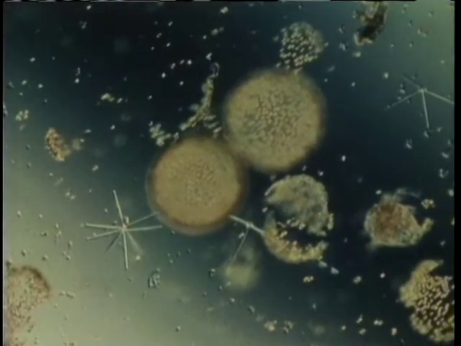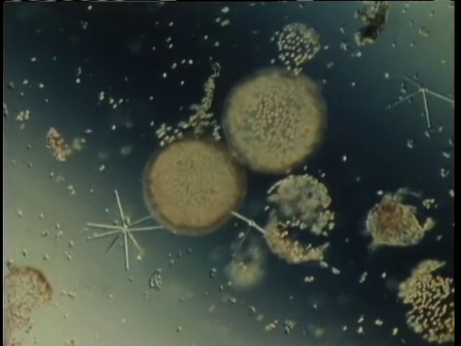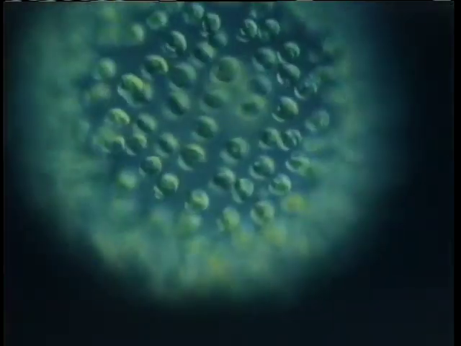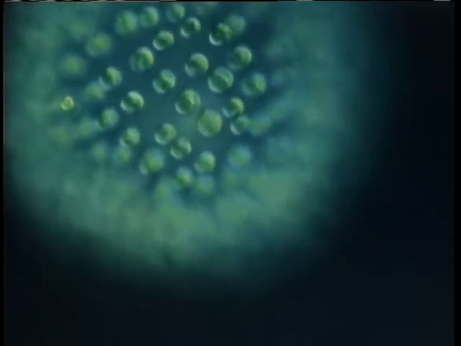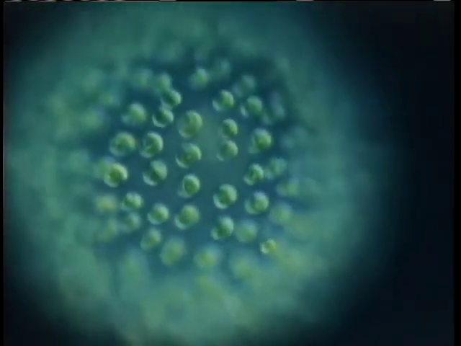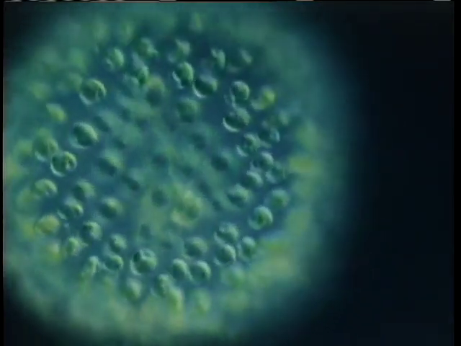Every living being is made up of cells, the basic units of life on Earth. And all cells reproduce themselves by dividing into two identical cells.